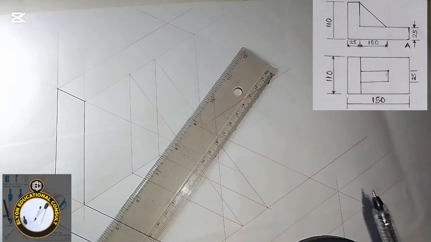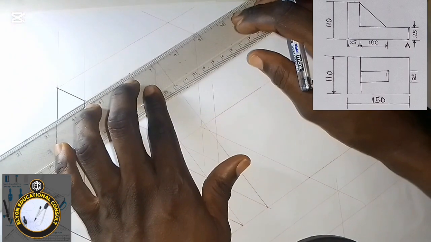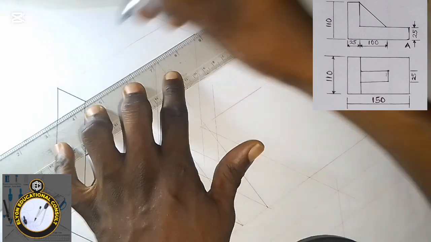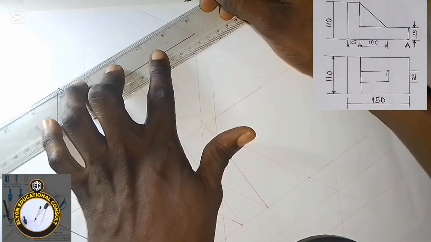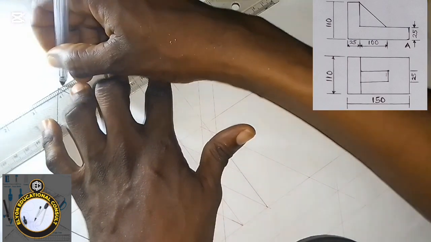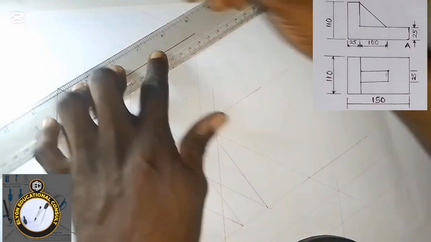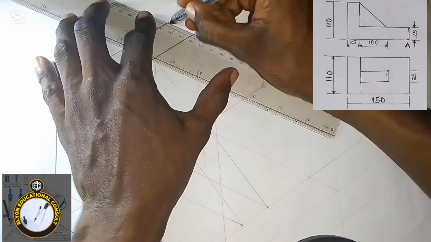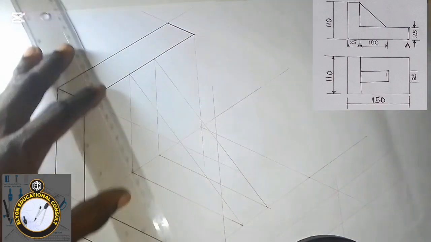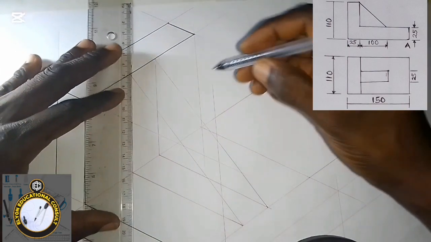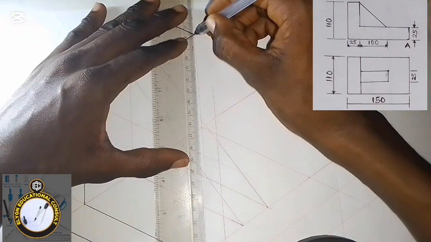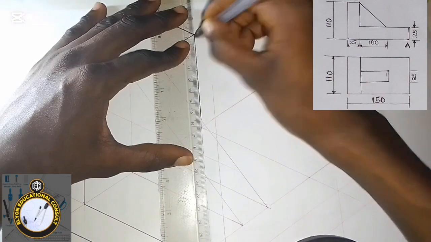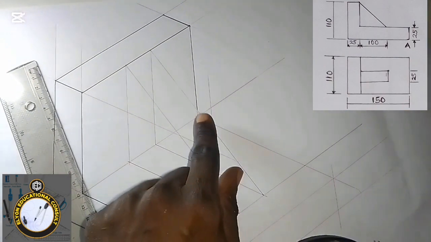So I'll just highlight, come here, take this out. I will take this out now. Come here. Take this. Then I will take this to this point here, not completely. Okay, we take it to that point there.